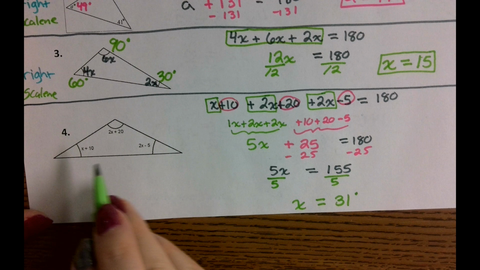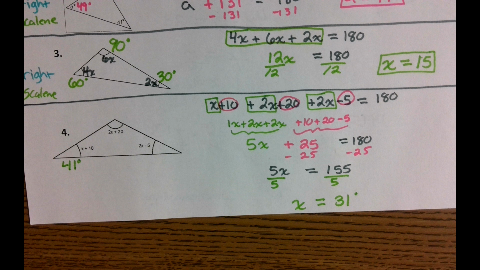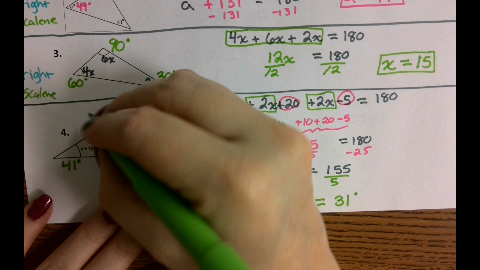All right. So now that we know, for the angle x plus 10, we're going to do 31 plus 10. That makes this angle 41 degrees. For 2x plus 20, that means we're going to do 2 times 31. 2 times 31 is 62. It comes out to 82 degrees.